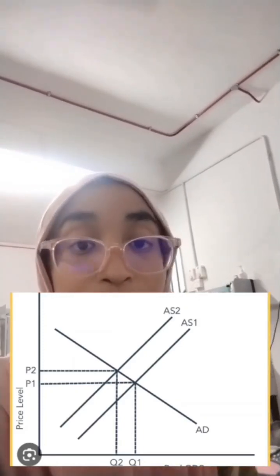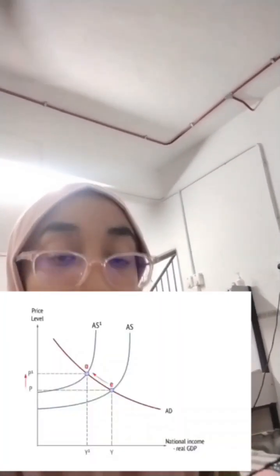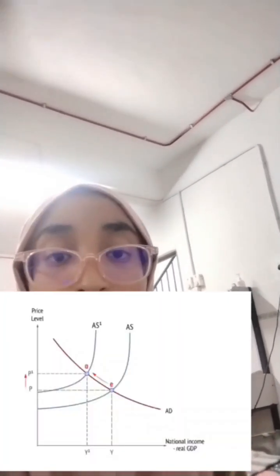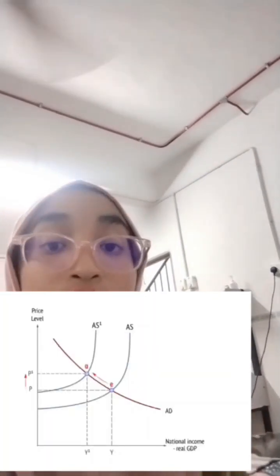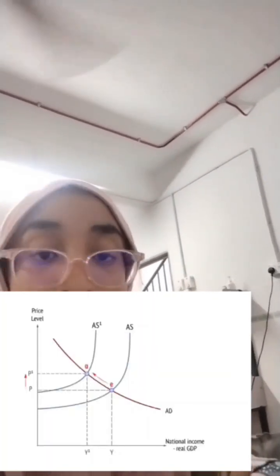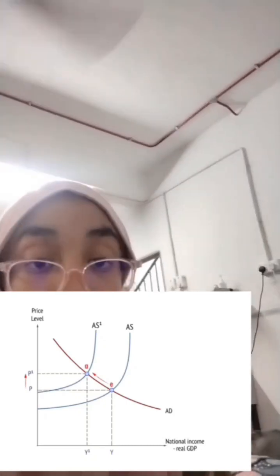Another diagram that can be used to explain cost push inflation is the Phillips curve diagram. The Phillips curve shows the inverse relationship between the unemployment rate and the rate of inflation. However, the curve shifts upward when there is cost push inflation, as shown by the shift from PC to PC1. This shift results in higher inflation rates for any given level of unemployment.